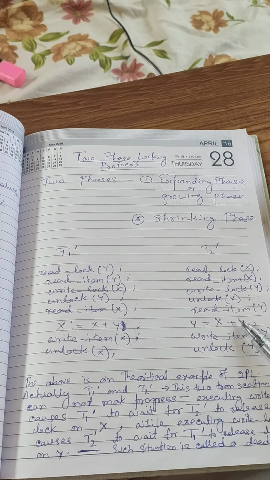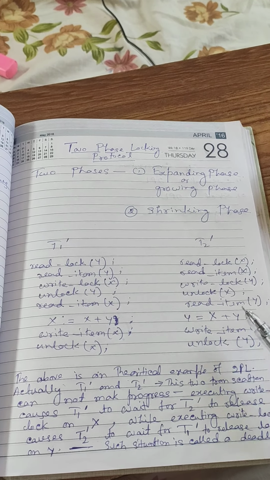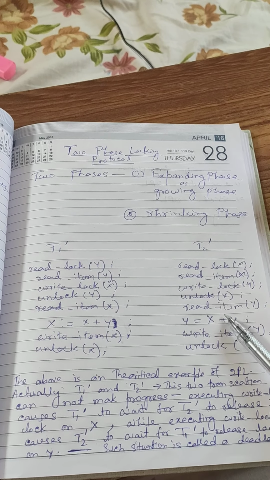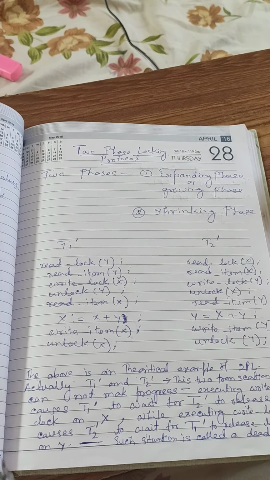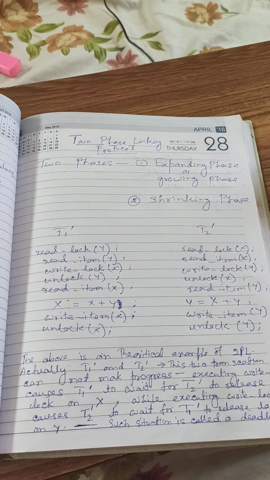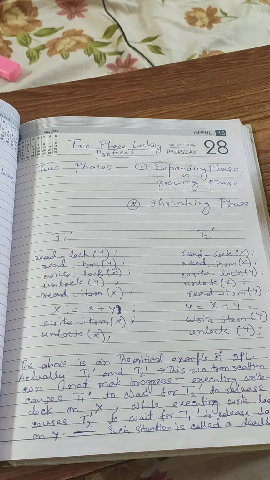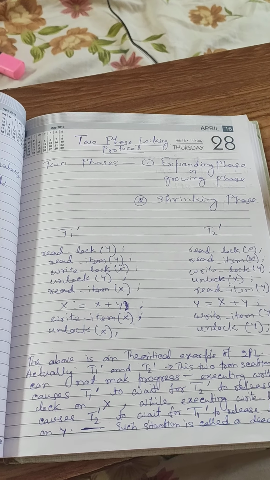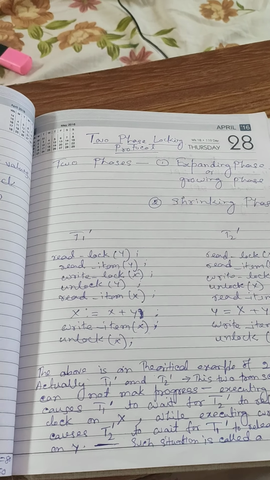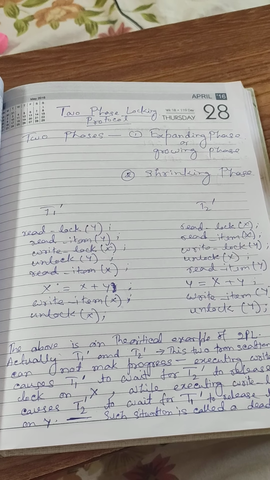The above example is an example of the two-phase locking protocol, and the two-phase locking protocol guarantees serializability, it guarantees conflict serializability. So when we use the two-phase locking protocol, it ensures that transactions will be free from the lost update problem or dirty read problem, because it assures us that the transactions will be conflict serializable.